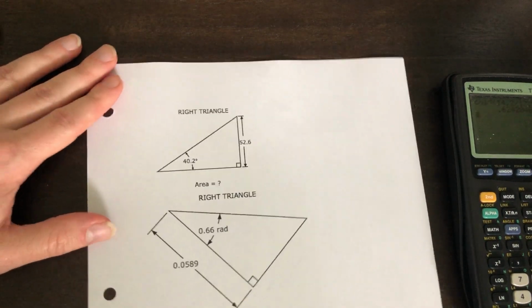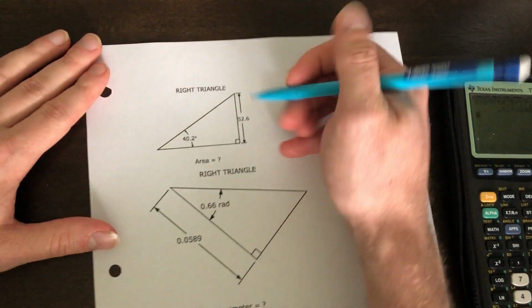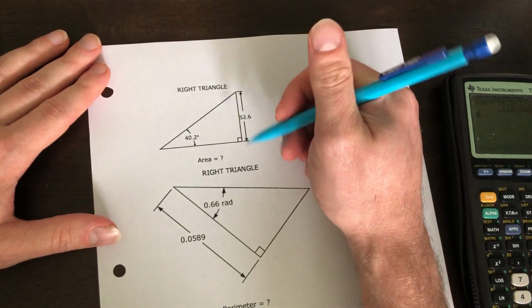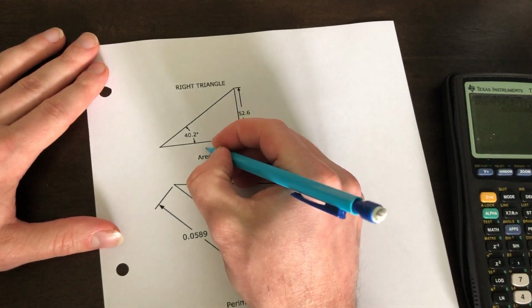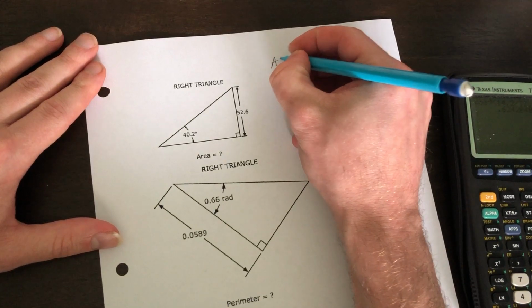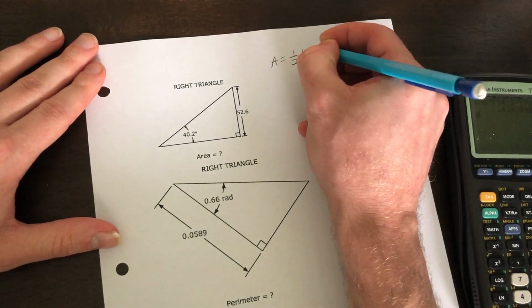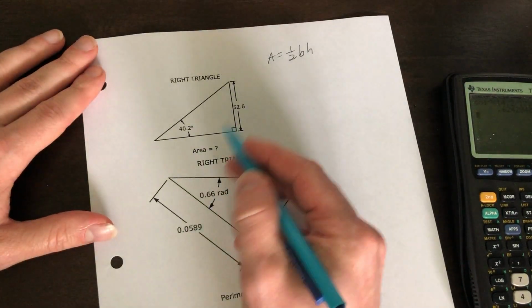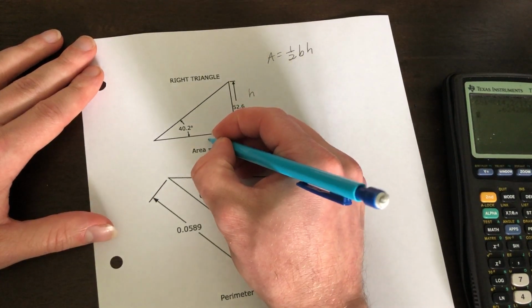Okay, and our last two example problems. We're given an angle and the height of a right triangle. We want to find the area. The area of a right triangle is 1/2 the base times the height. We're given our height, and we want to find our base.